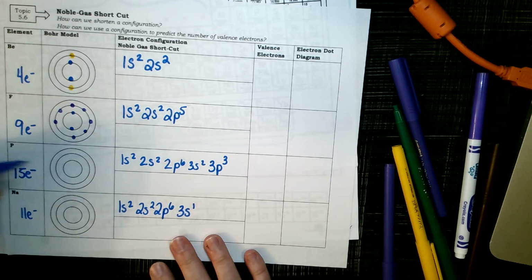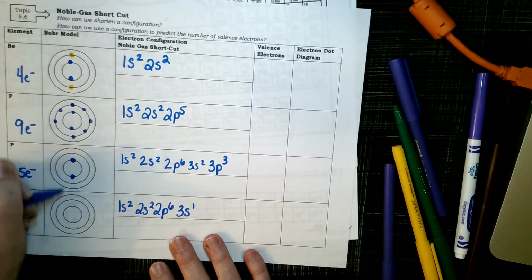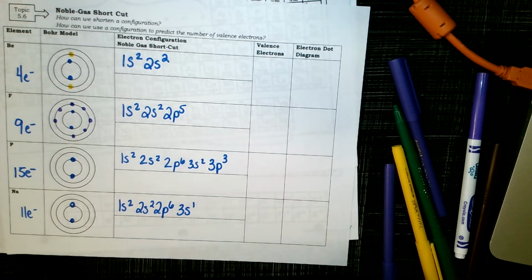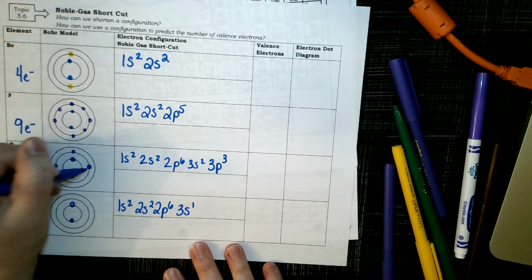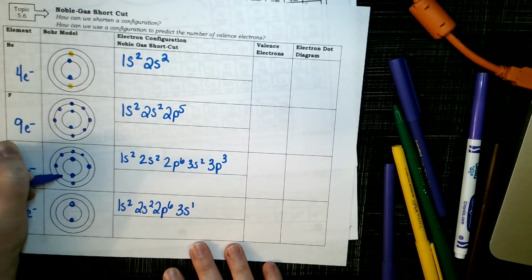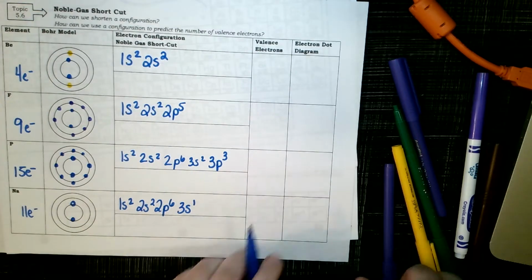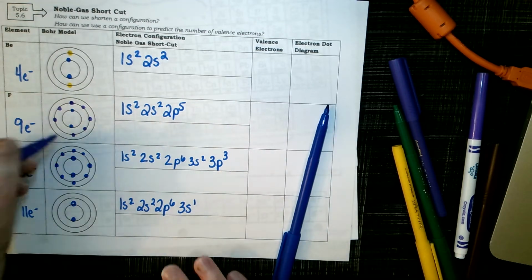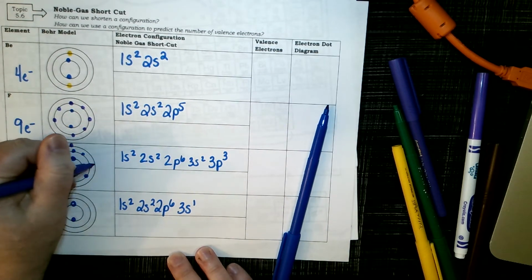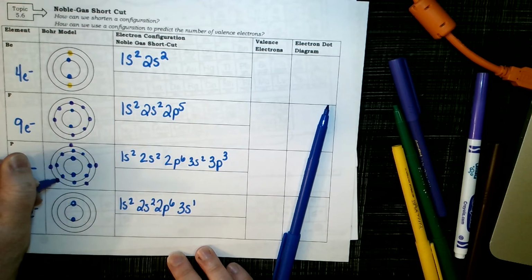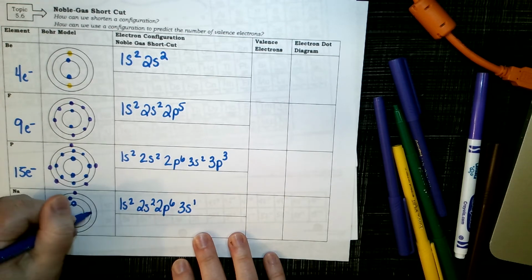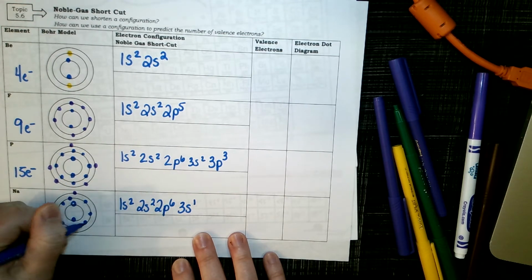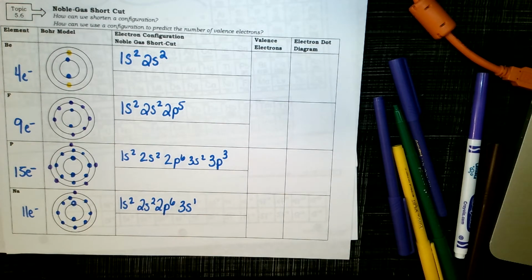And then I did forget my electrons here, so I'm going to fill out my Bohr models here. So that gets me to 10 electrons. Okay, so that's everything we've done so far, nothing new.